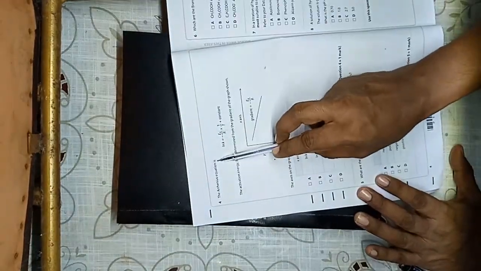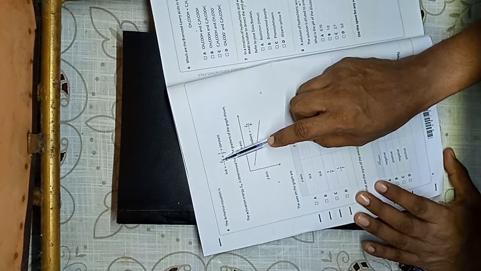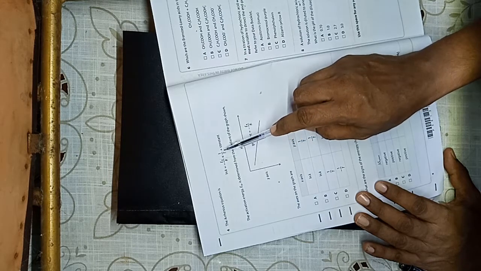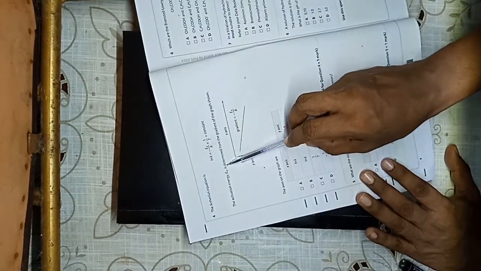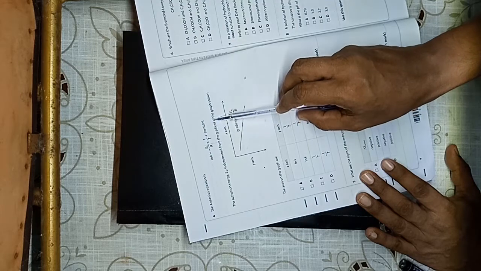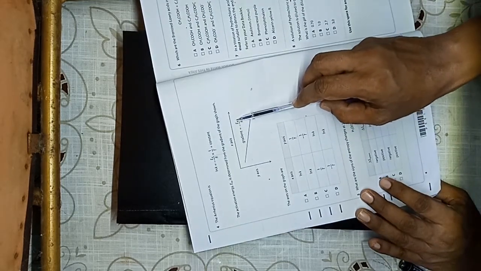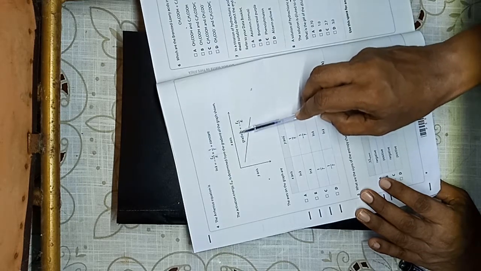Fourth one, the Arrhenius equation is ln k equals minus energy of activation divided by the universal gas constant into 1 upon absolute temperature, plus a constant. Here, the activation energy Ea is determined from the gradient of the graph shown. Now, minus Ea over R is taken as the gradient.